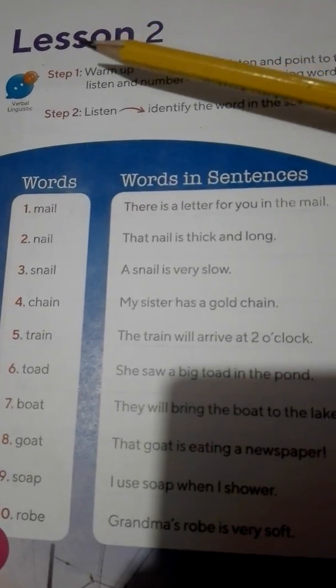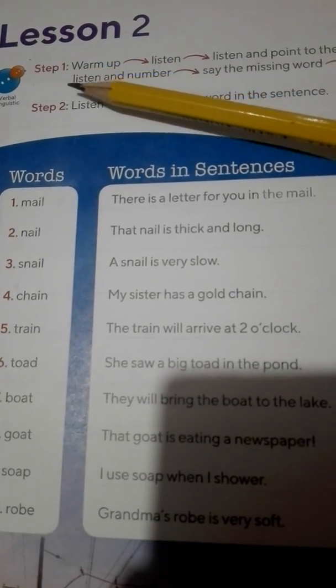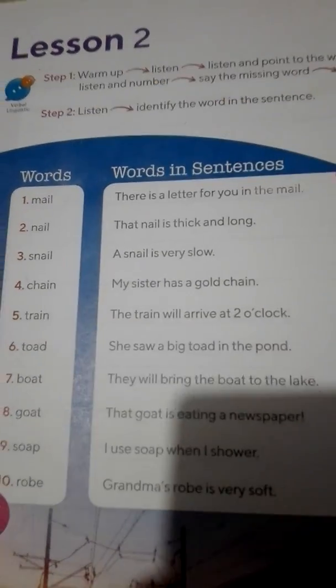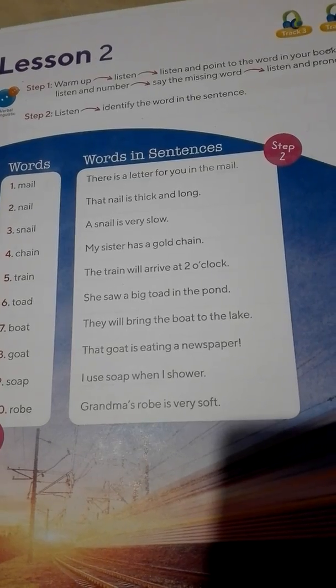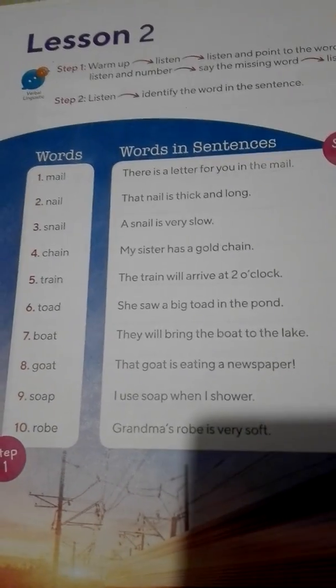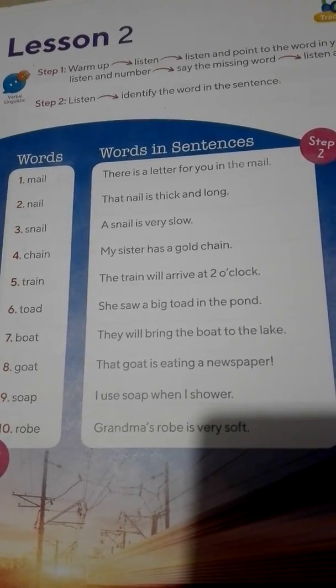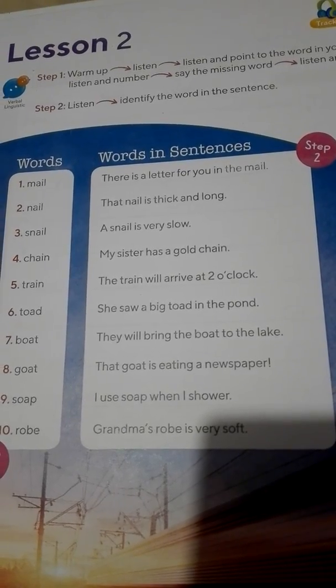At the beginning of the page, you have step number 1 and step number 2. In step number 1, you should listen carefully to the audio in track number 3.